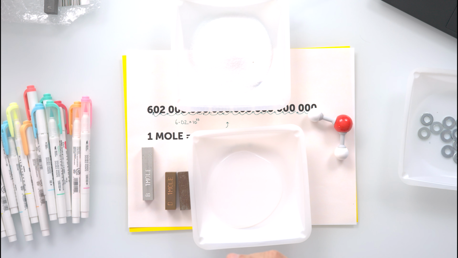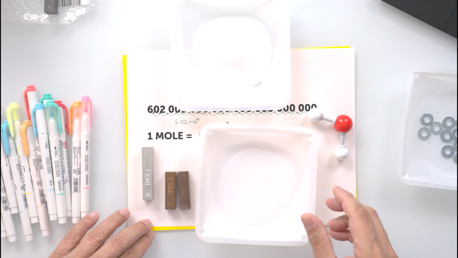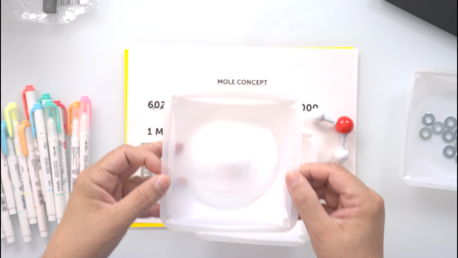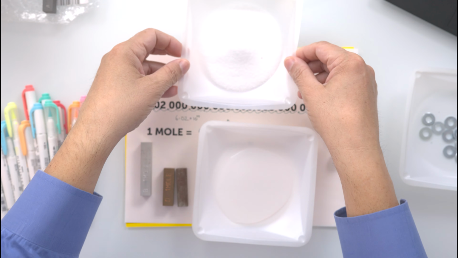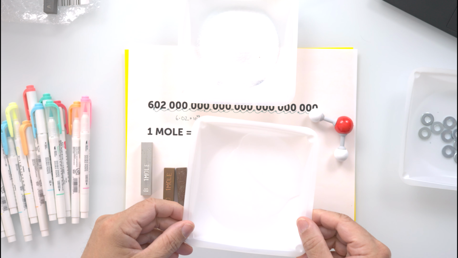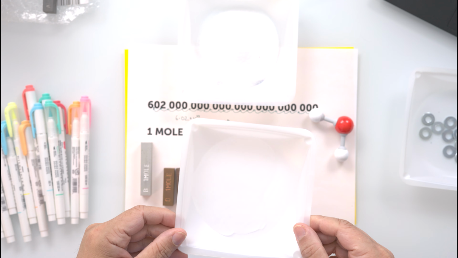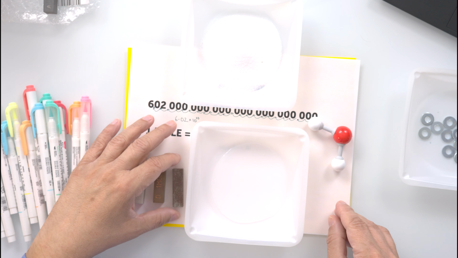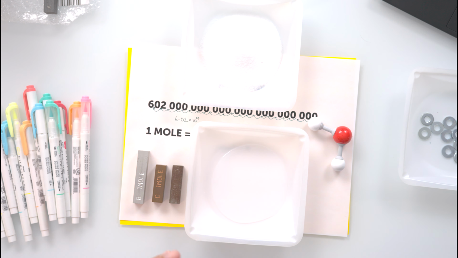So you've got different metals. We've gone over sodium chloride, 1 mole, looks like this. 1 mole of water looks like this. I just poured it into a weighing boat, but that's what it looks like. You've got the 3 metals. I showed you a mole of copper, a mole of aluminum, and a mole of iron.